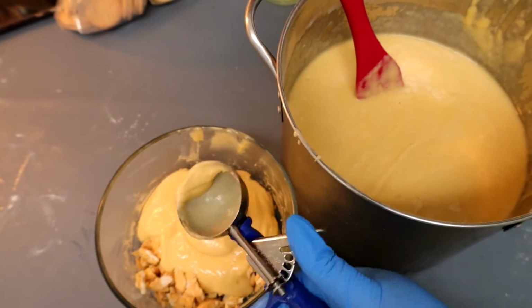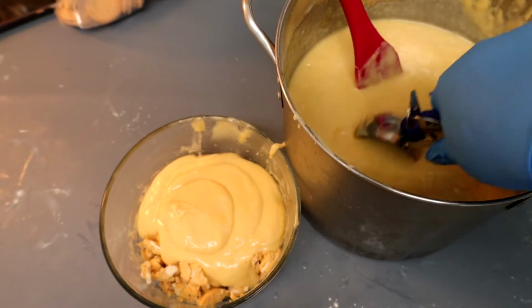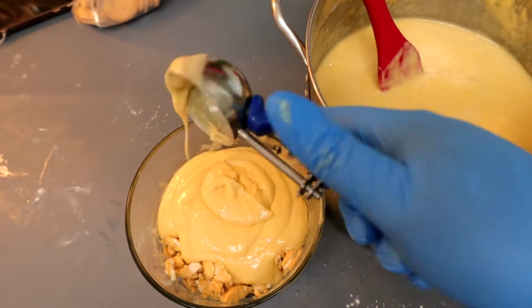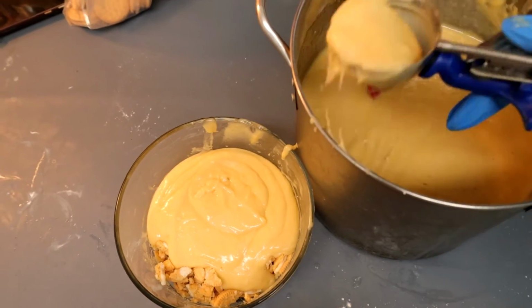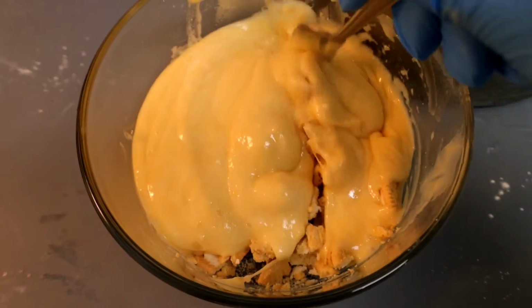Throughout the years, people have always asked me if I make each individual flavor of cake, and that's not true at all. I just make one large batch and use what I need and flavor it accordingly.